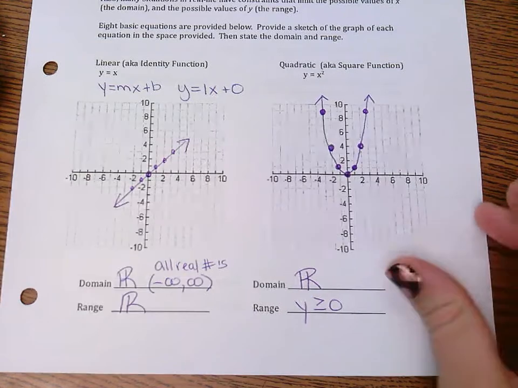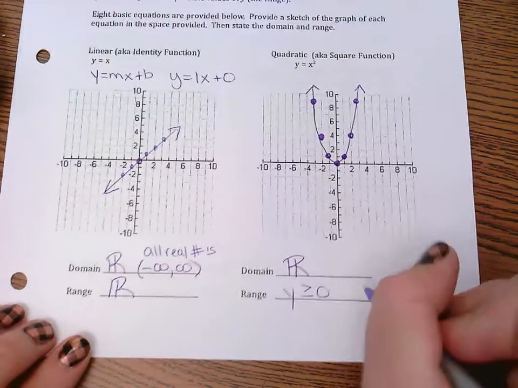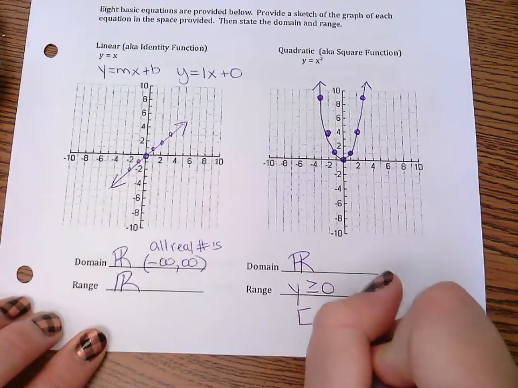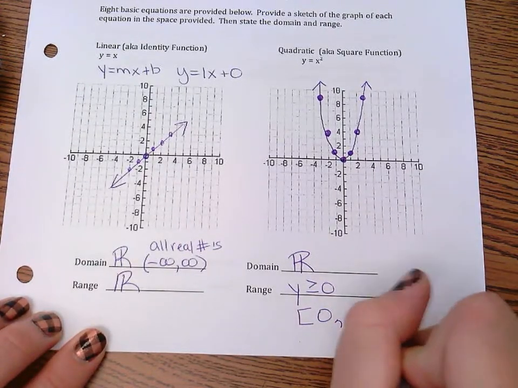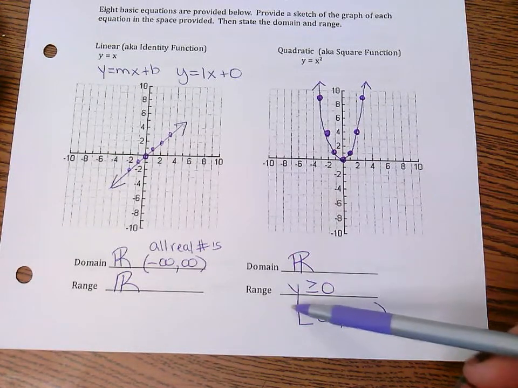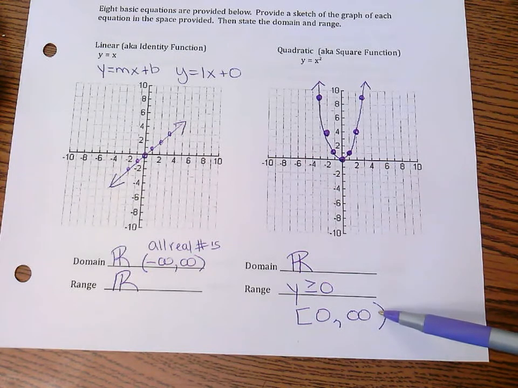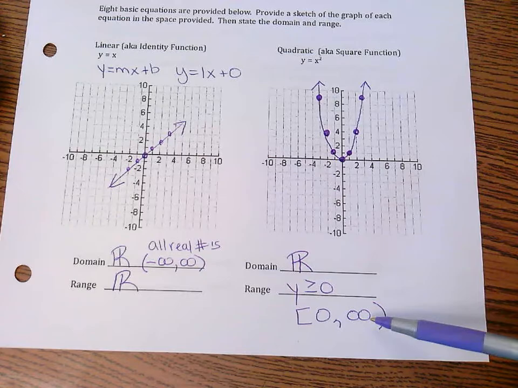Another way that you can write y is greater than or equal to 0 is with interval notation. A bracket 0 up to positive infinity with a parenthesis. So the bracket means that the function could hit 0, but the parenthesis means infinity is excluded. I can never get to infinity.